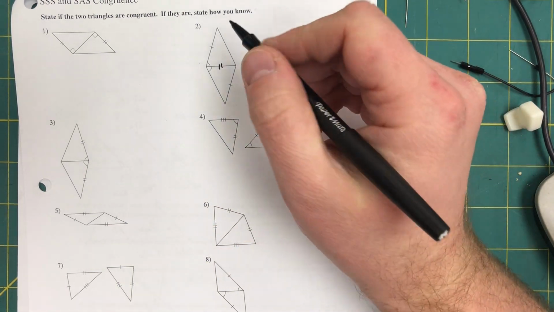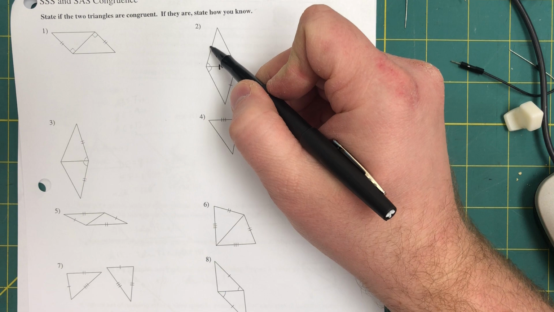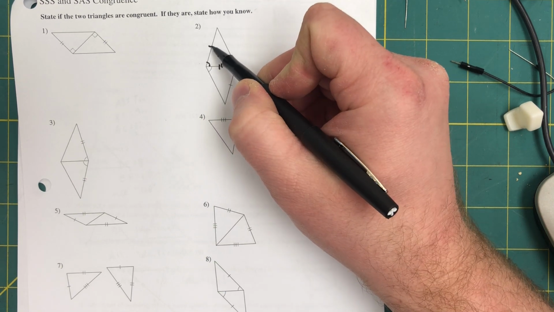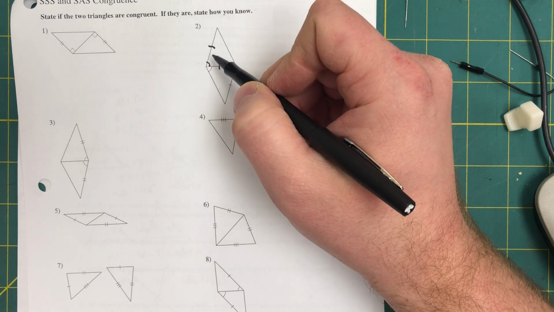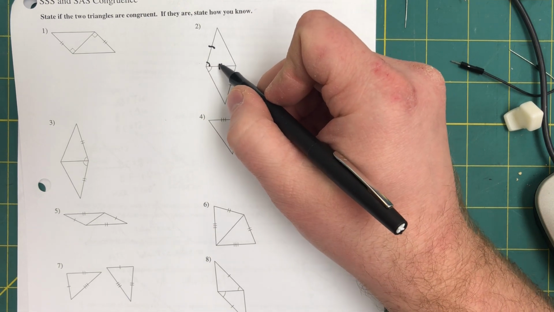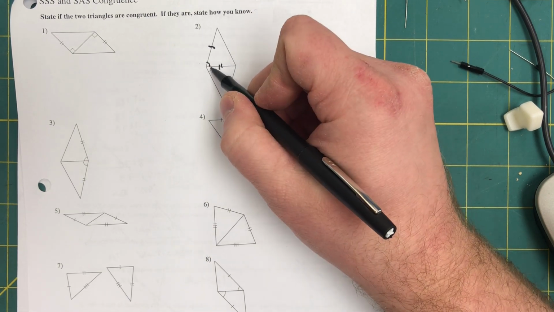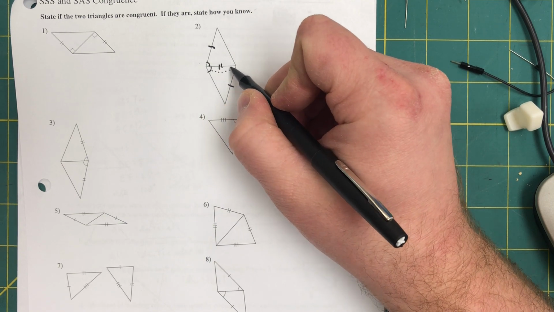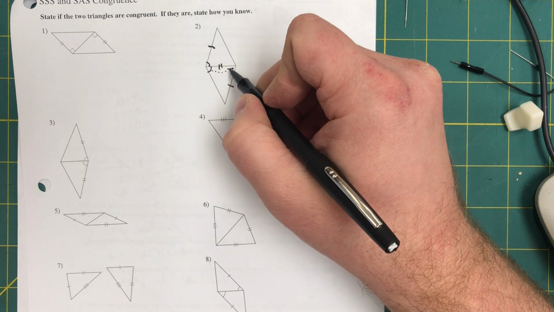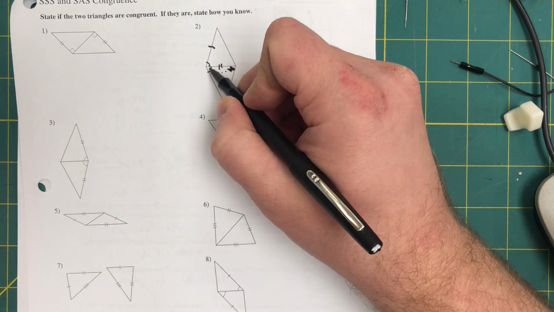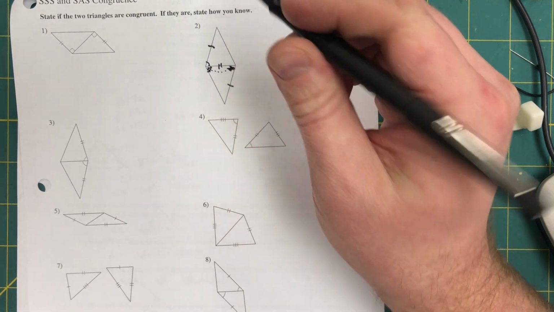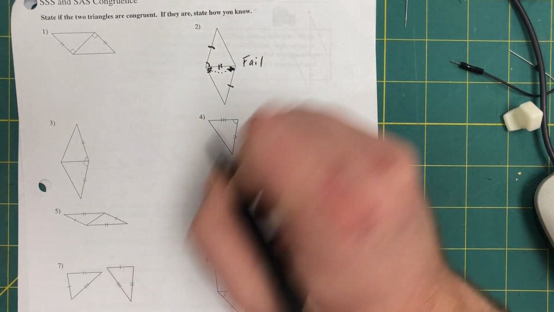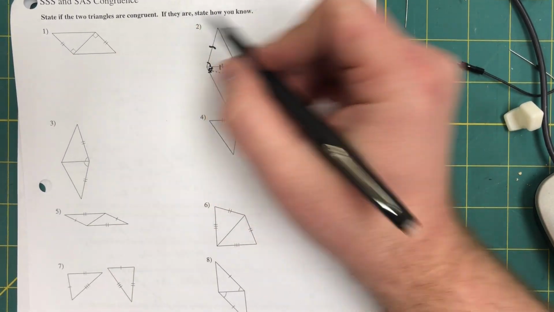Now look closely. In our first triangle, we have two sides and the angle. So the sides and the included angle. In the other triangle, it's two sides, but this angle's not in between them. This angle would have to be here. If this was over here and not over here, we'd be good. But since it's over here, this fails.